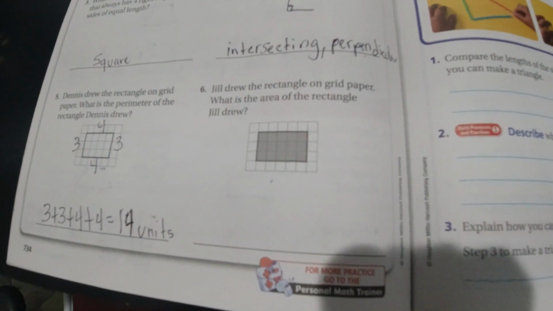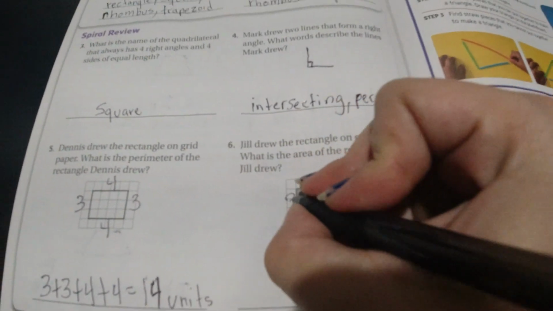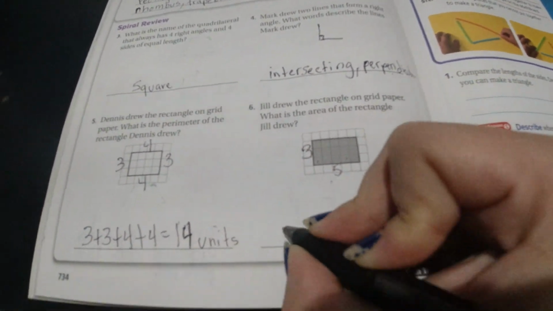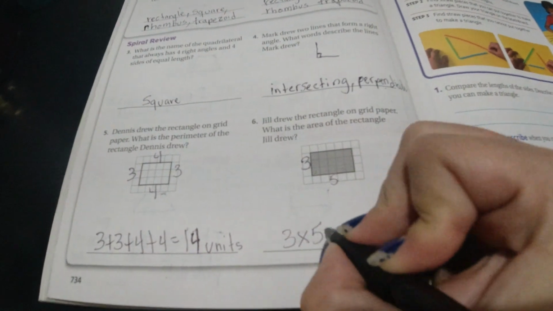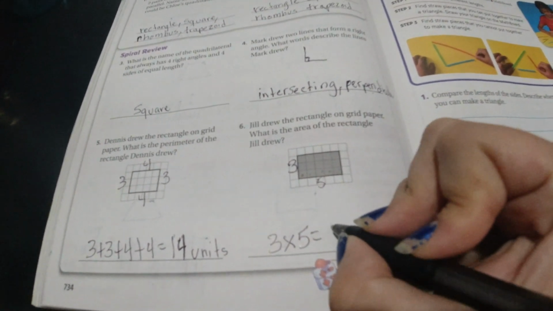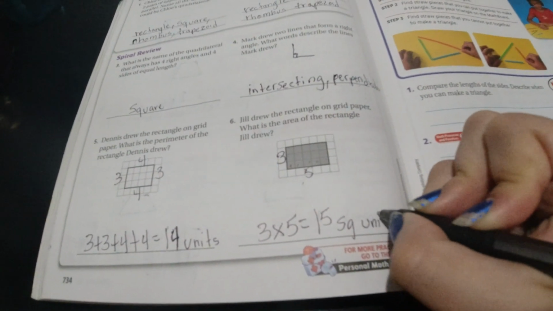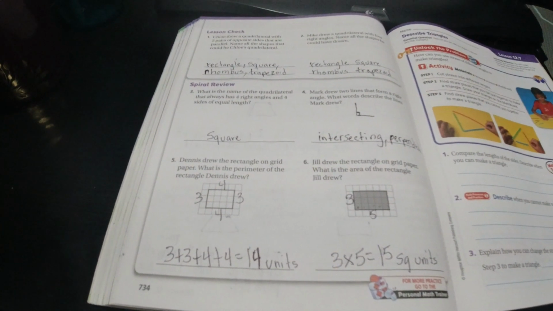And then here it says Jill drew the rectangle on the grid paper. What is the area of the rectangle Jill drew? So that's multiplication. So we're going to do 3, and then 1, 2, 3, 4, 5, so times 5. So 3 times 5 equals 15 square units. And that's the homework.